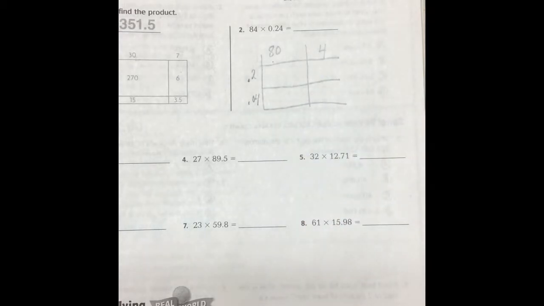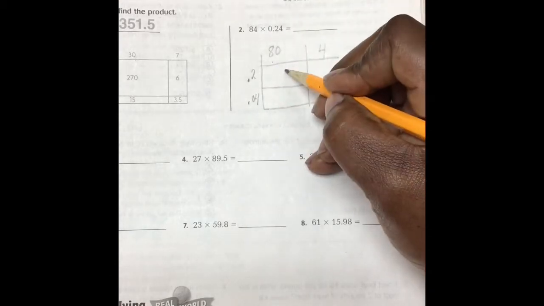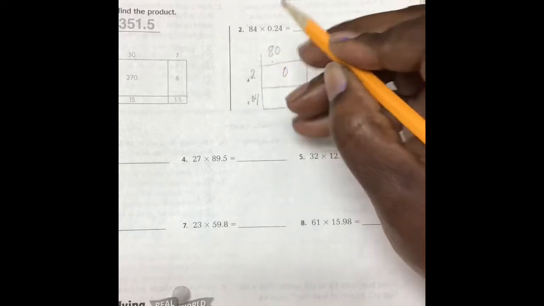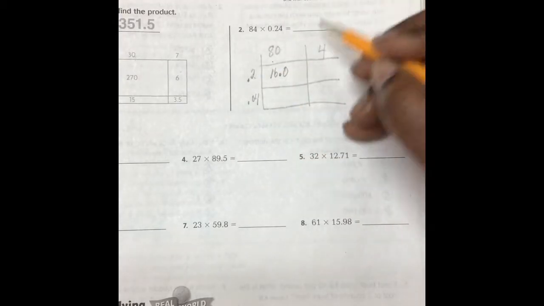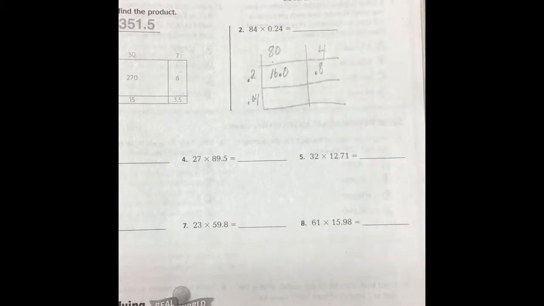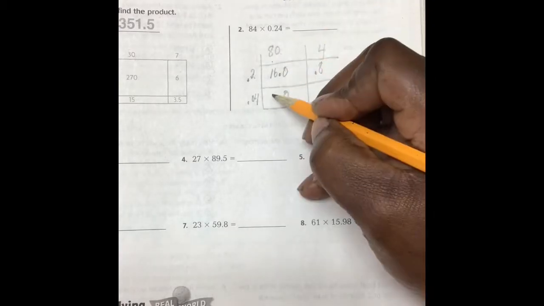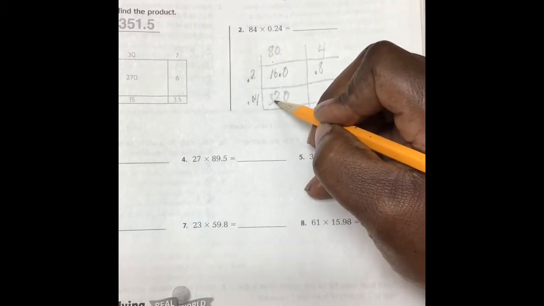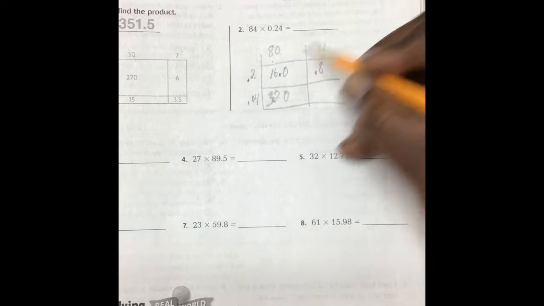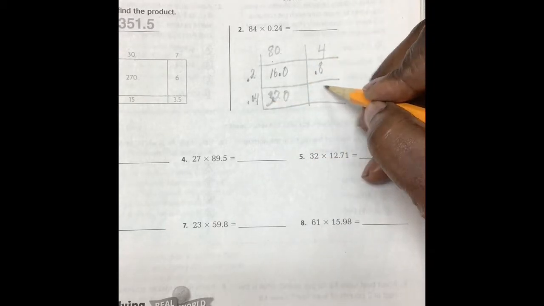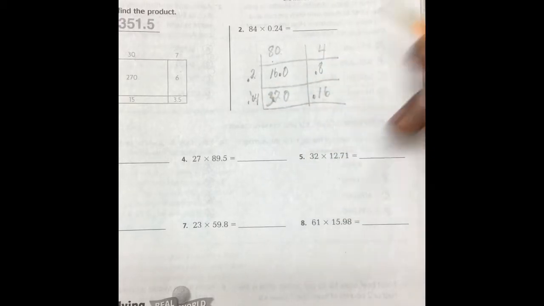And so what happens is when we multiply this, 2 times 8 is 16, and one number is behind the decimal point. And then 2 times 4 is 8, and one number is behind the decimal point. Here, 4 times 8 is 32, and two numbers are behind the decimal point. And then 4 times 4 is 16, and two numbers are behind the decimal point.